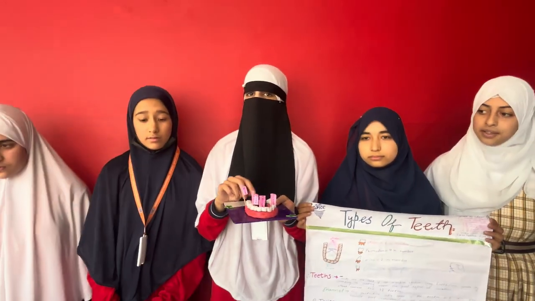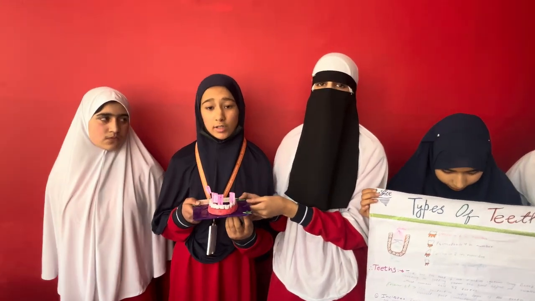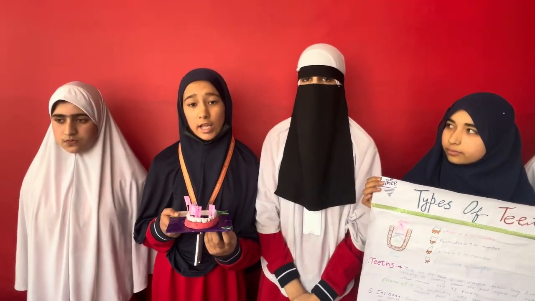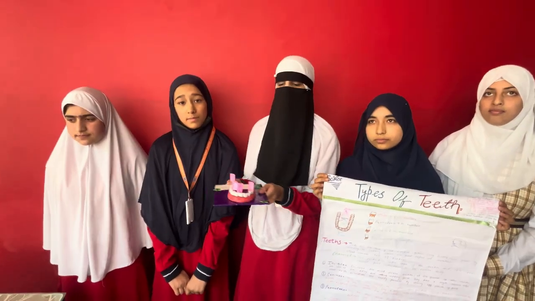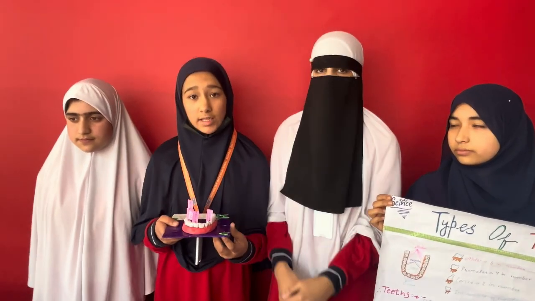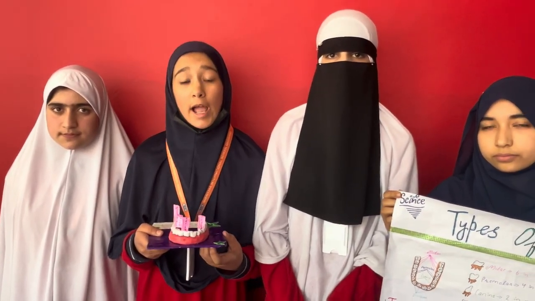Now we will learn about the enamel and the gums. Enamel is the outer layer of the teeth. It is the hardest substance in our human body. Gums help us in oral health and protect the teeth.